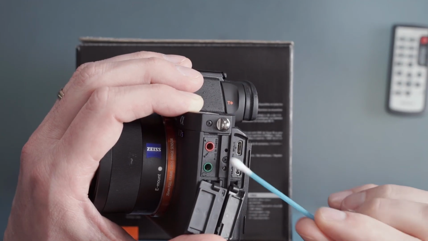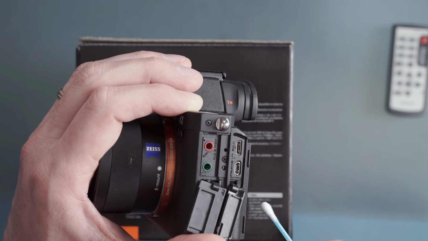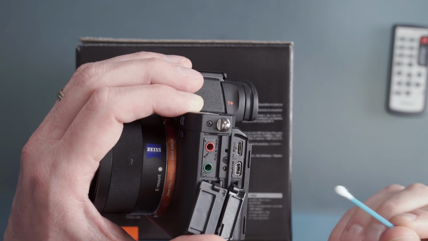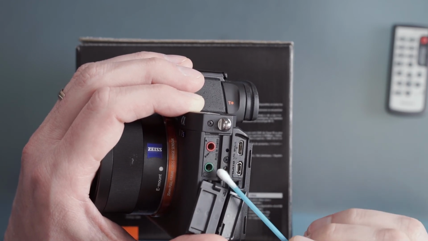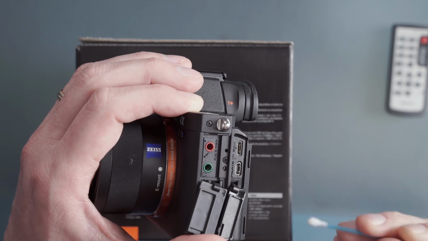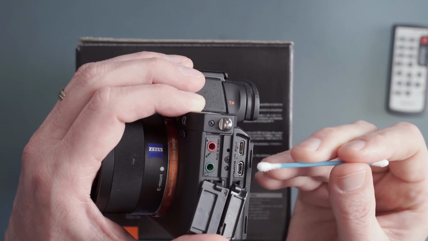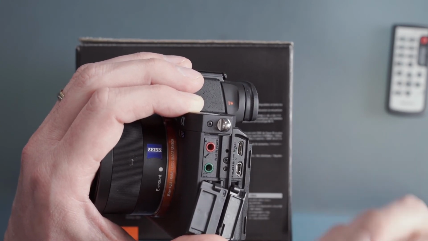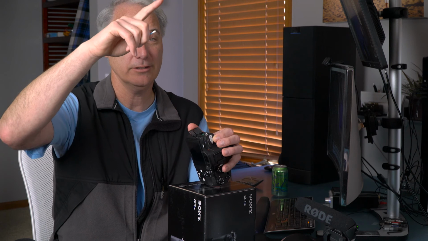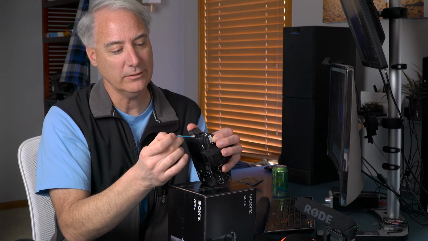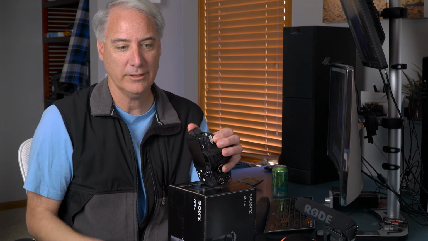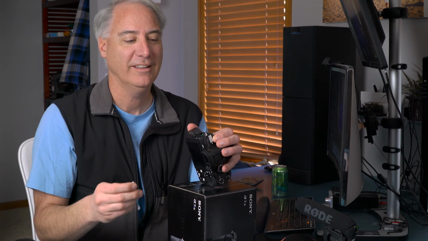All right, behind these two covers, we've got our microphone input. It has a little icon, but they're so hard to see. I usually can just memorize the colors. And then green is your headphones. And then these two right here, this one is your HDMI, so you could go out to an external recorder, actually like I'm doing right now. Just above me is the A7S original. It's connected to the HDMI, and I'm actually going to the Shogun, which is out of frame, so I can actually see what I'm doing.